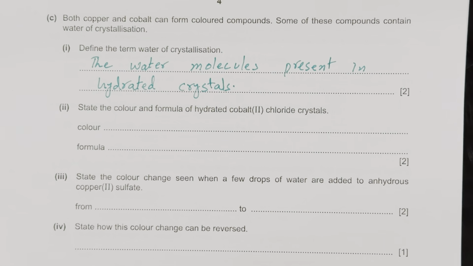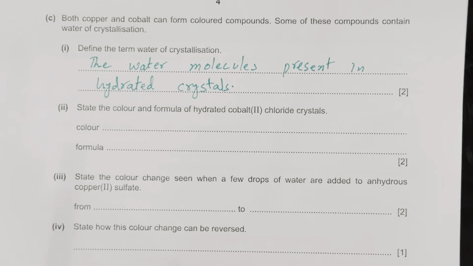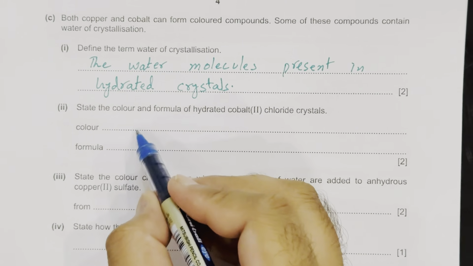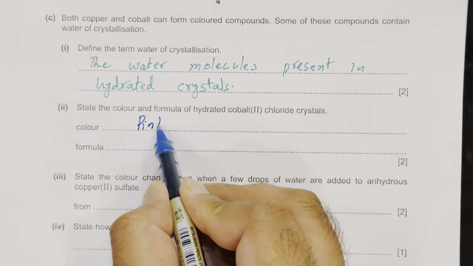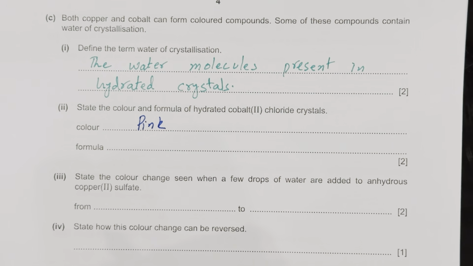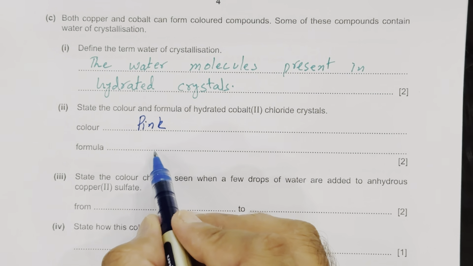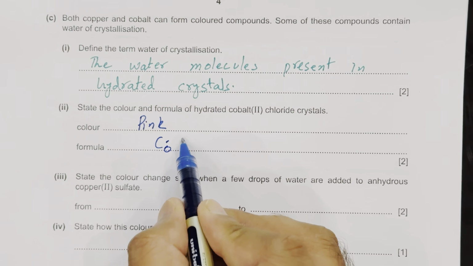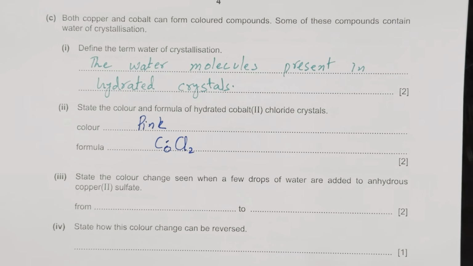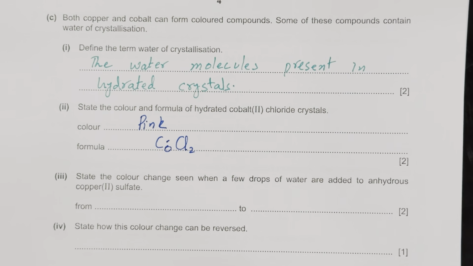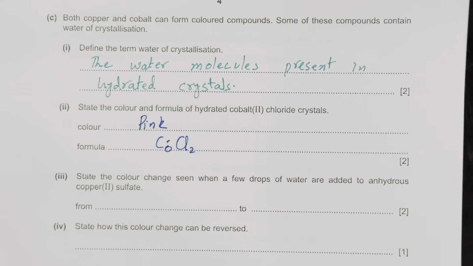Moving to the next part, state the color and formula of the hydrated cobalt chloride crystal. Okay, its color would be pink, which you need to memorize. Its color would be pink, and the formula for it would be CoCl2, cobalt chloride.